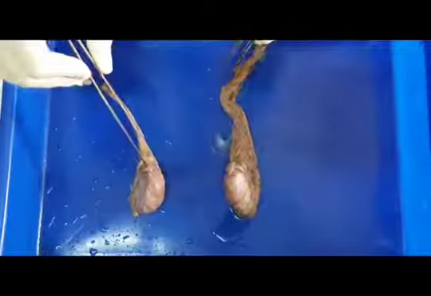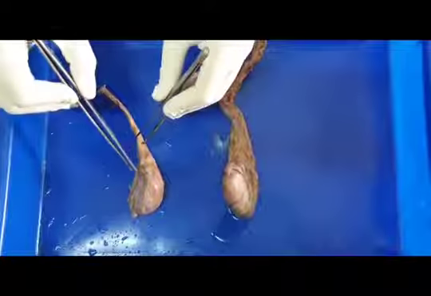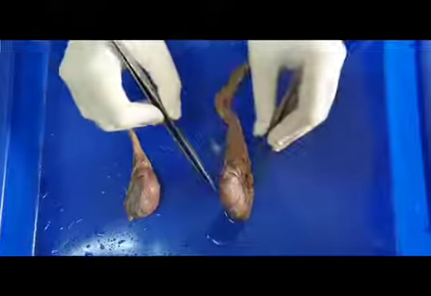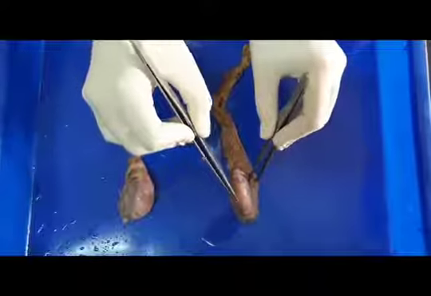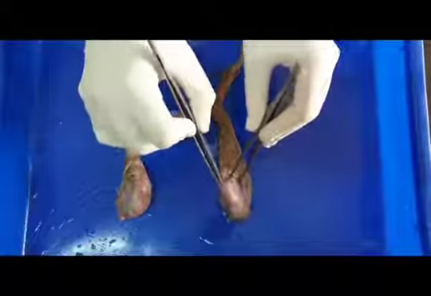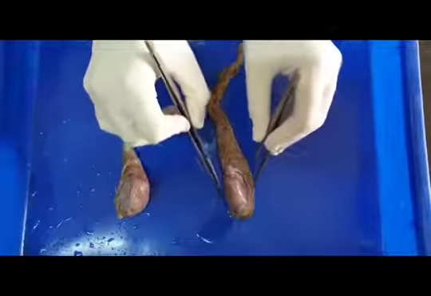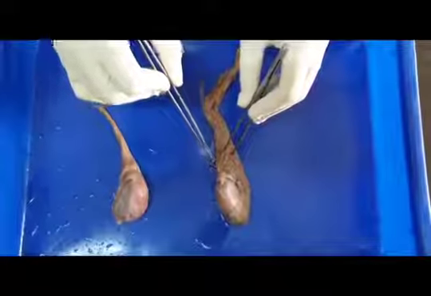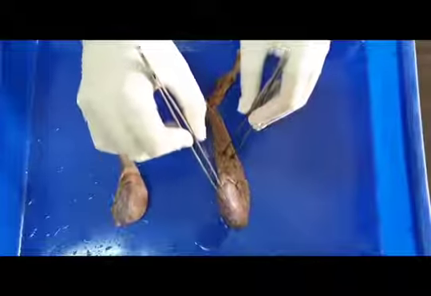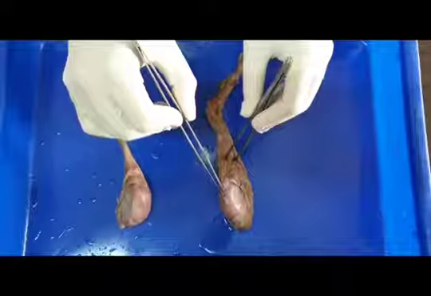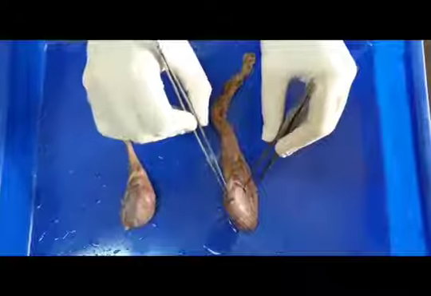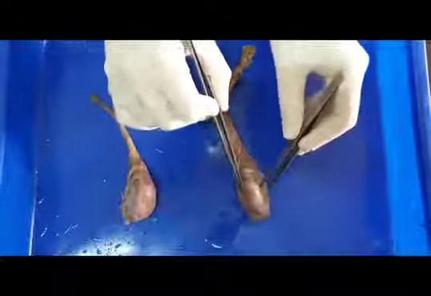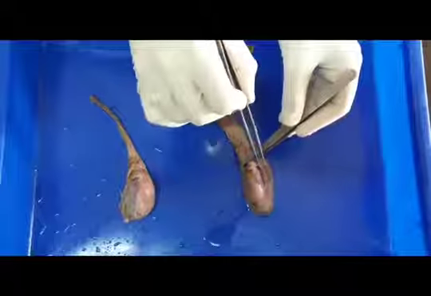Now we'll come to the shape and the measurements. As you can see here, the shape of the testis is oval or ellipsoid. It looks as if it is compressed from side to side. The measurements: it measures approximately 4 centimeter in length, and 3 centimeter in anterior-posterior diameter. This is anterior side, this is posterior side. So anterior-posterior diameter is around 3 centimeter, whereas the width is around 2 to 2.5 centimeter.